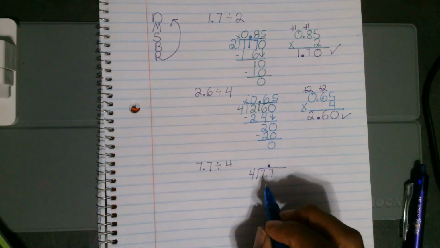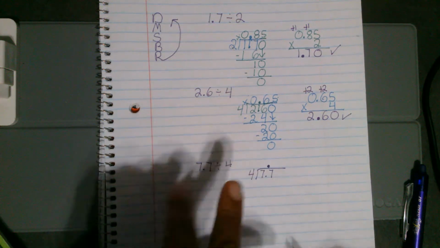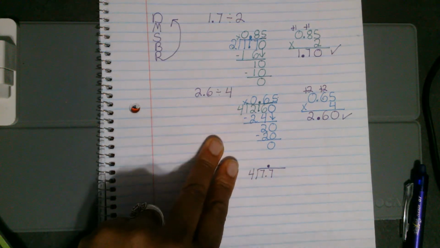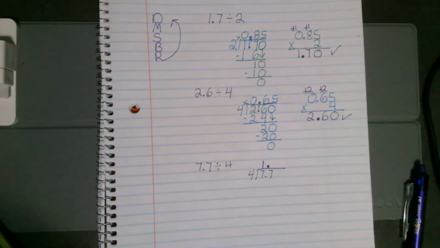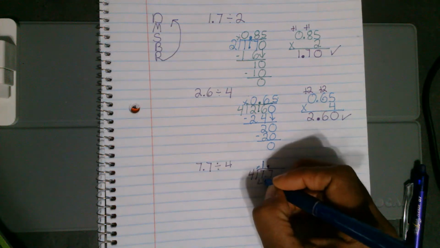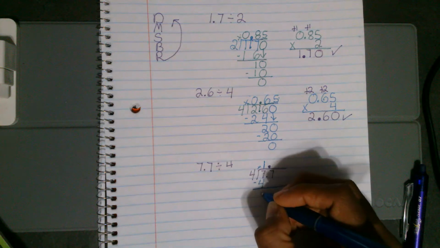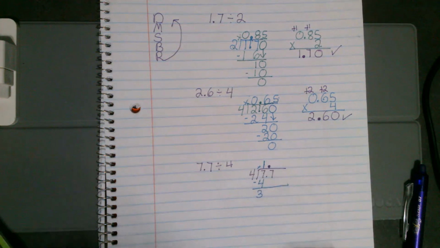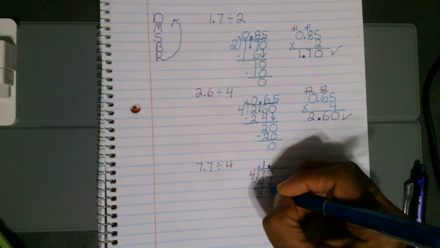I'm going to think, how many times can 4 go into 7? Well, 4, 8. Well, 8 is too large, so I know it can go in 1 time. That's our division. 1 times 4 is 4. I can subtract. 7 minus 4 is 3. So I've subtracted. Then I'm going to bring down the next number, which is 7.